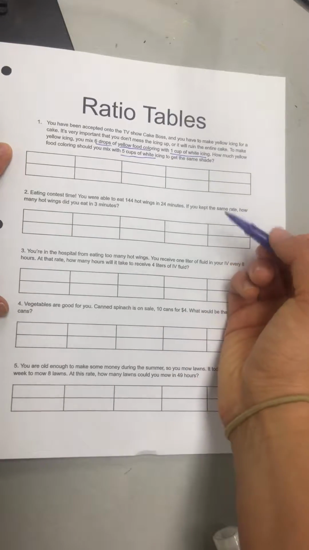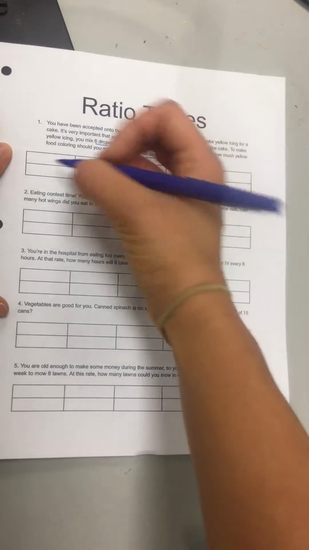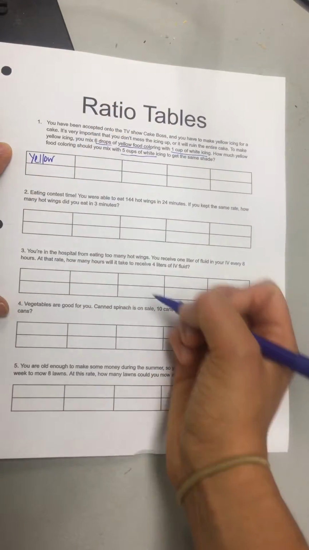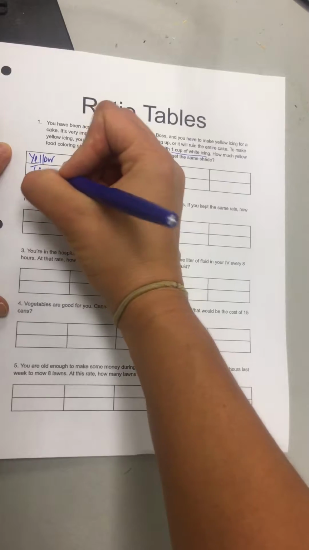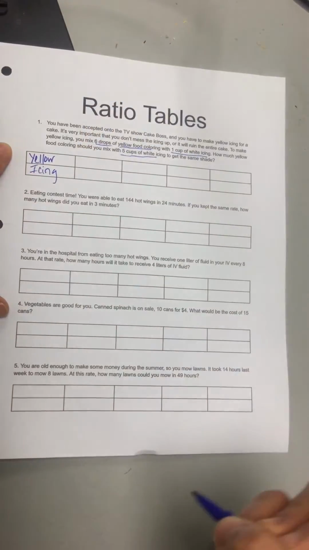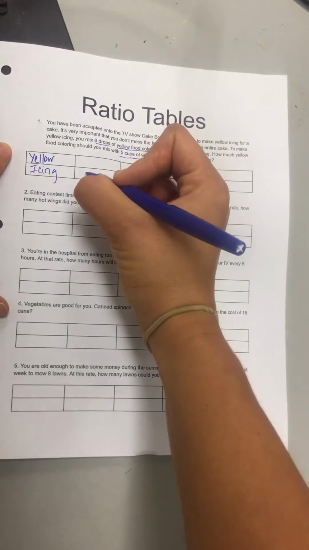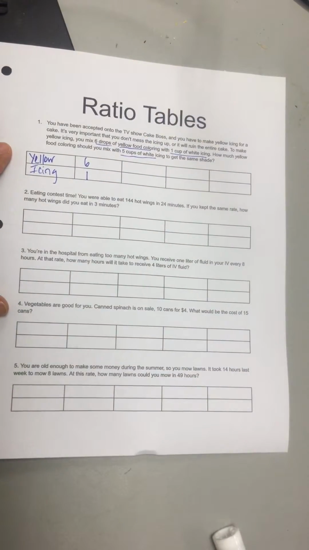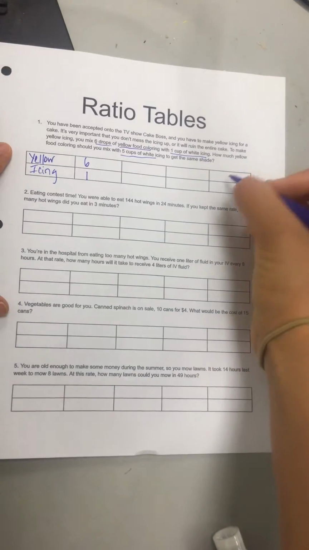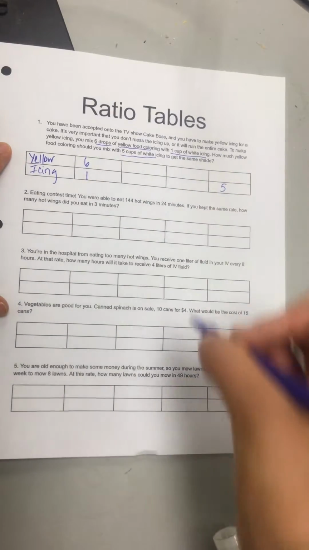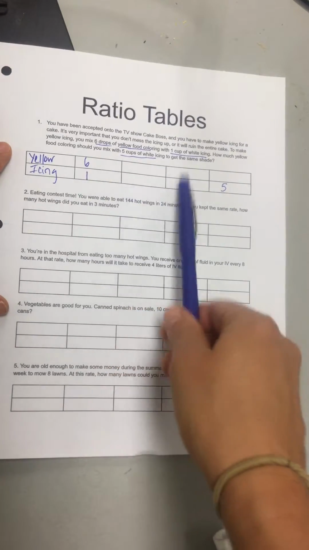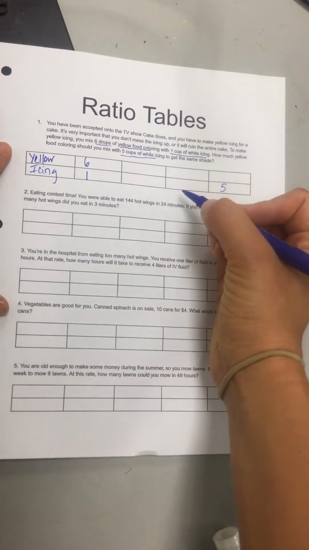The first thing I want to do is set up my labels for my items. So now I have yellow food coloring, and then I also have the white icing. From the problem it says, for every 1 cup of icing, I have 6 drops of yellow food coloring. That's where those numbers come from. What I want to do is find out how much I would need for 5 cups. Now there's several spaces in there in case you feel the need to fill those with other numbers. Sometimes it's easier for people.